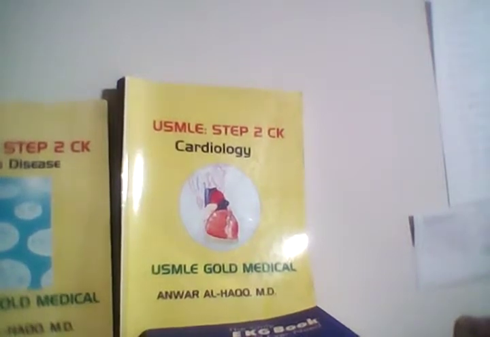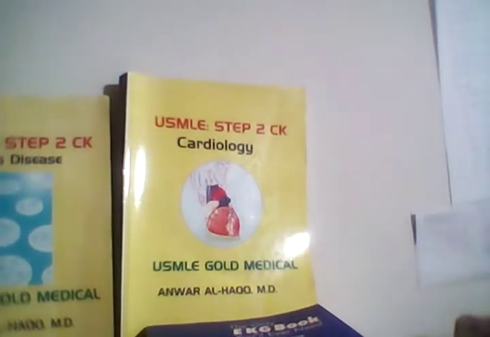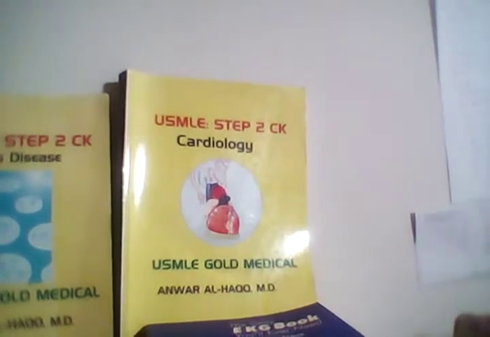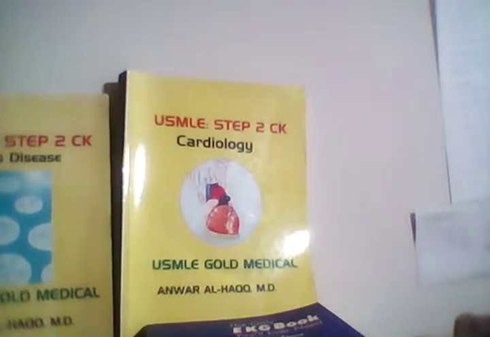Mean corpuscular hemoglobin and mean corpuscular hemoglobin concentration could be normal, depending on the situation. In the future, if iron is not replaced, this patient can develop iron deficiency anemia. And this patient also has a risk of developing acute myelogenous leukemia.